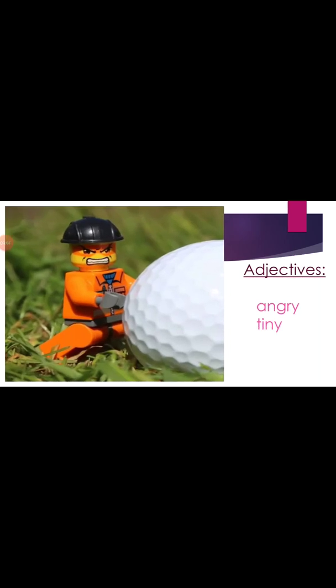Now look at this picture. What two adjectives can we use to describe this Lego toy that's on the grass? He looks angry, doesn't he? Angry describes him. Okay, is this toy very big? No, it's tiny. Tiny describes its size. Angry and tiny are describing the noun. That's a Lego toy.